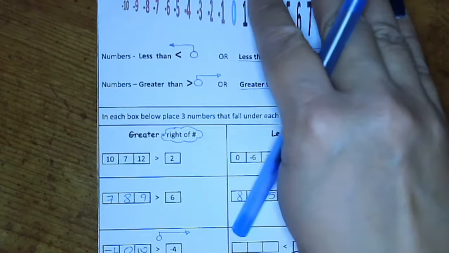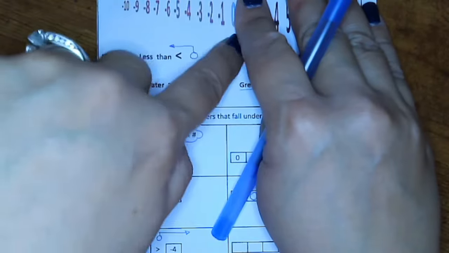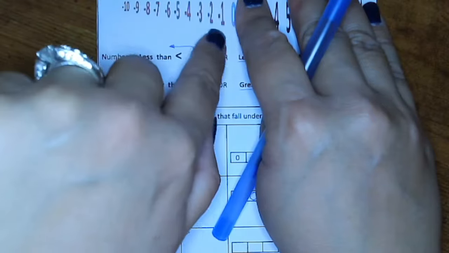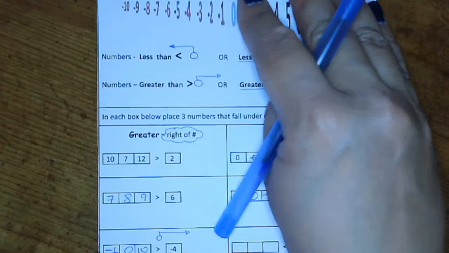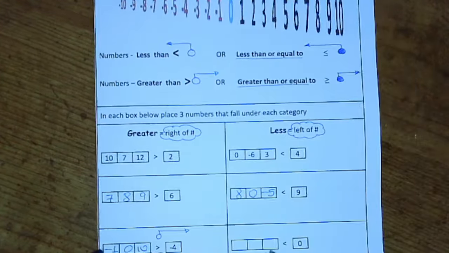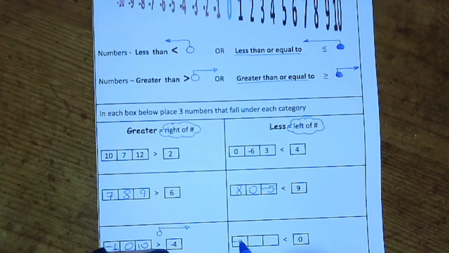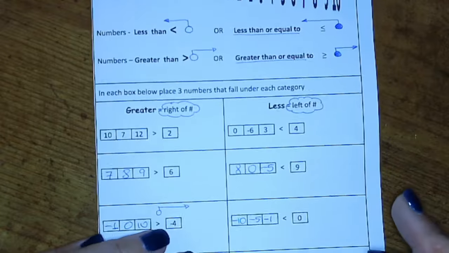Numbers less than 0 are to the left of 0. All the negatives are less than 0. So we need to only pick negative numbers here. Negative 10, negative 5, negative 1, any three random numbers.